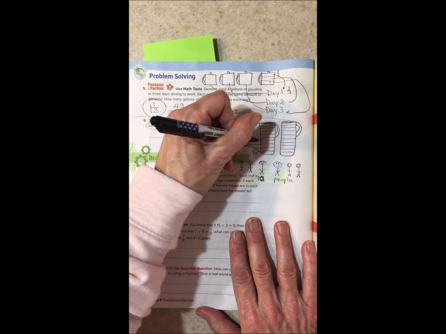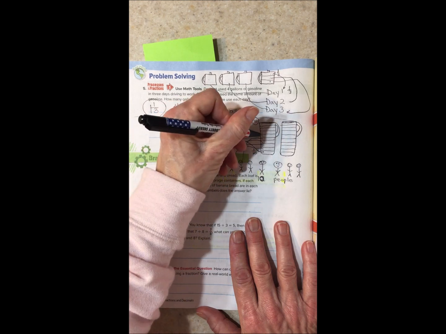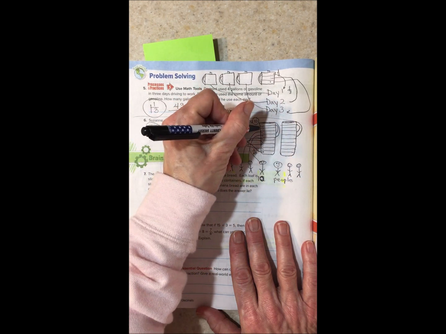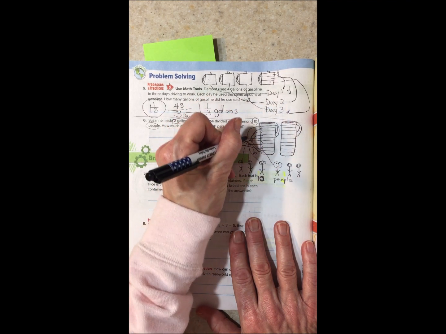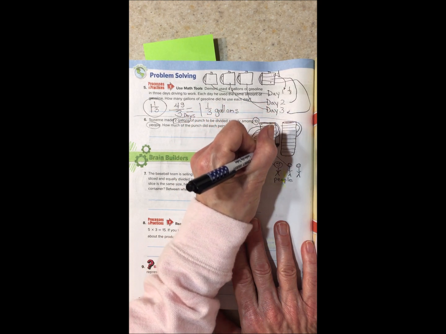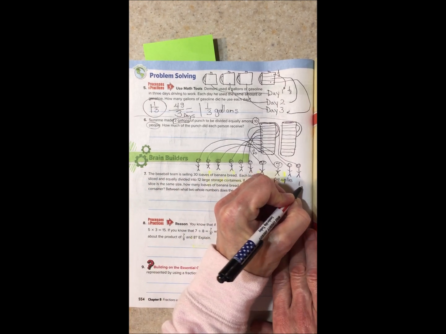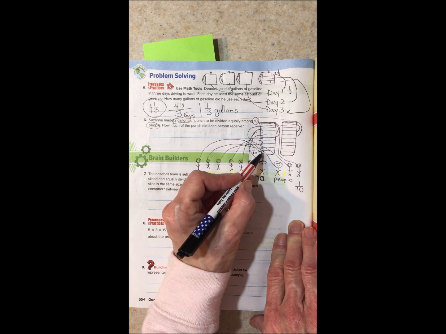3, 4, 5, 6, 7, 8, 9, and maybe from this side, 10. So far they each received, I'm going to write 1/10 underneath. They each received 1/10 of that gallon.